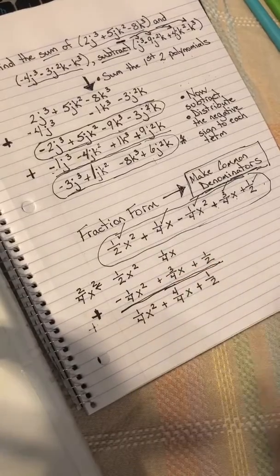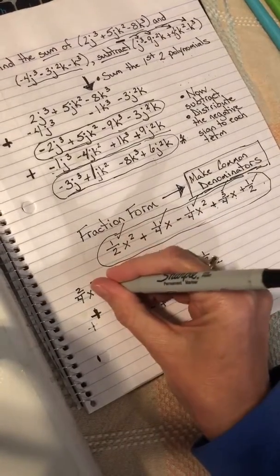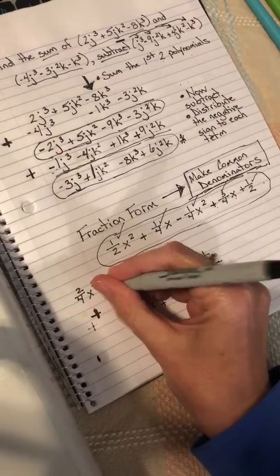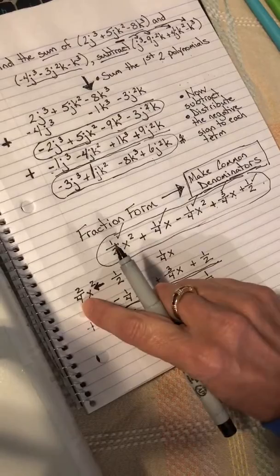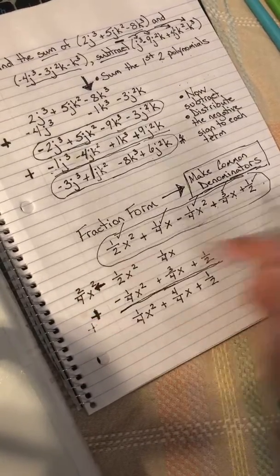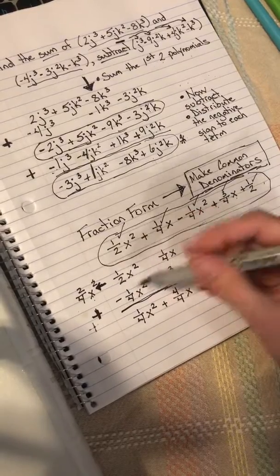All right, so I'm going to combine those. All right, but to combine them, I have to turn 1/2 into 2/4 so that I have common denominators. So this is 2/4 x squared.